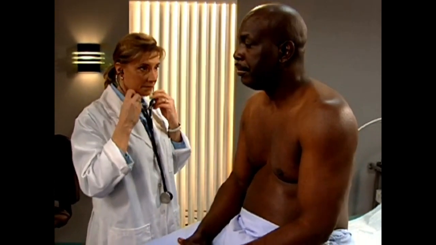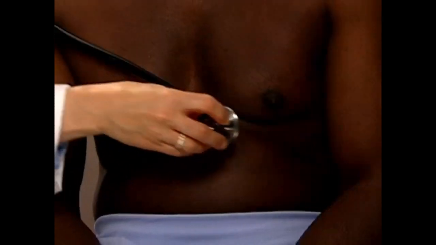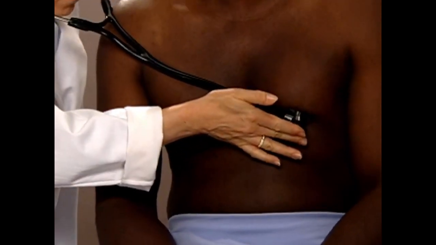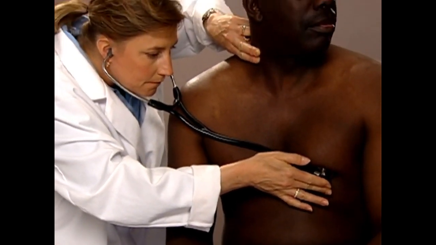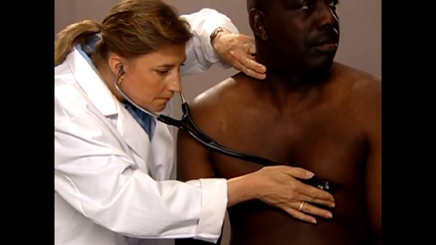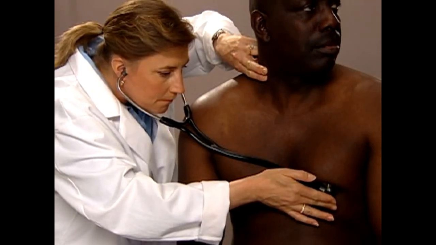Now I'm going to have you take a breath in. When you exhale, hold it while I listen to your heart. Okay. At each site, first listen for S1 while palpating the carotid pulse. S1 should coincide with the rise of the carotid pulse. It should be high-pitched with a moderate intensity.